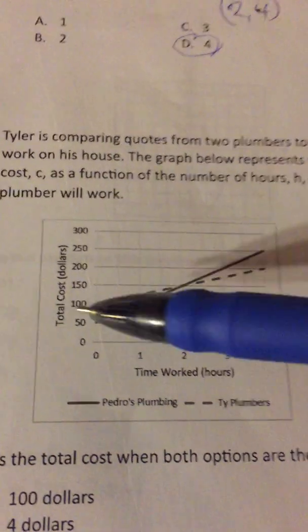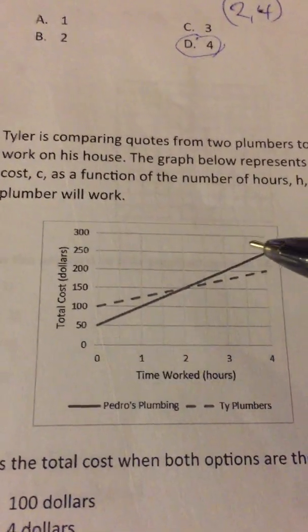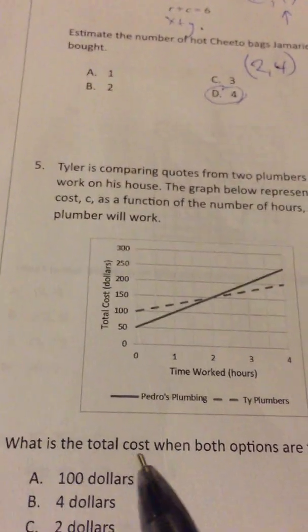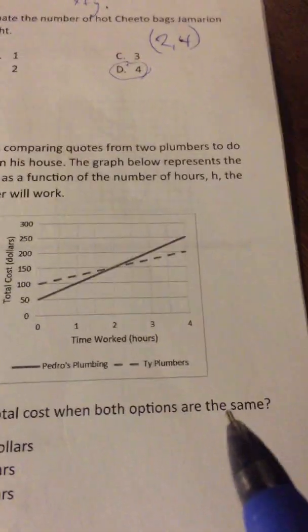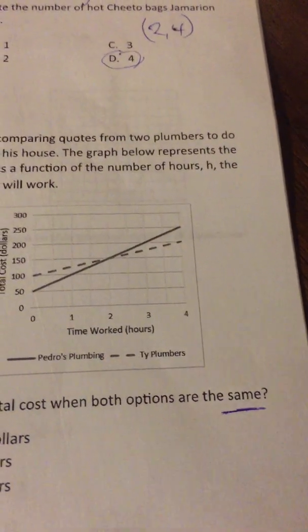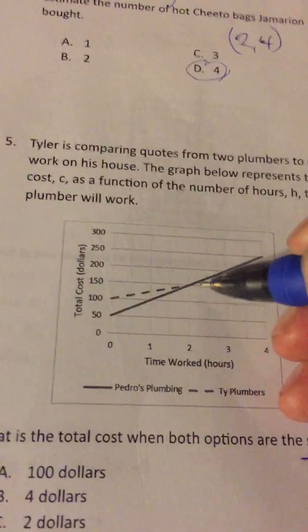So here's another graph down here, and there's 2 lines on it, so it's a systems of equations, and generally we're looking for where they intersect. And sure enough, the question is, what's the total cost when both options are the same? And they are the same where they intersect. So that's what we're looking for, is where these 2 intersect. And they intersect right here.